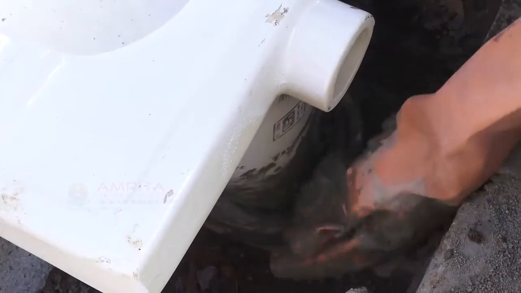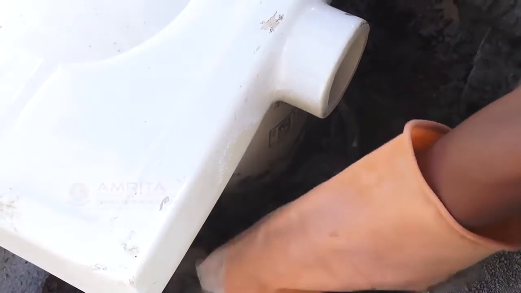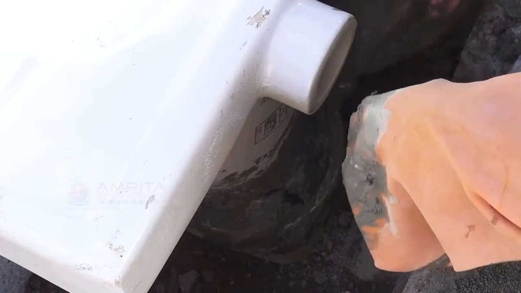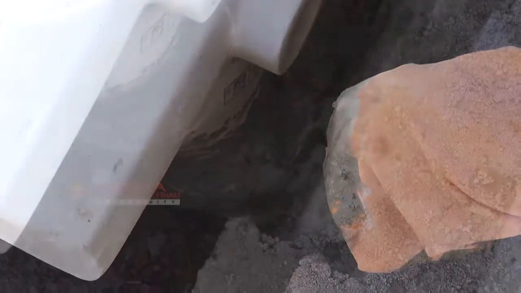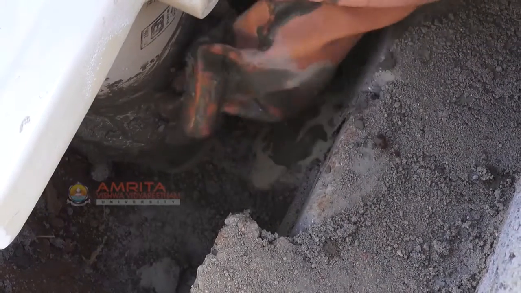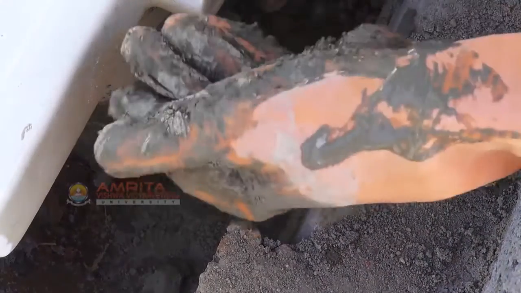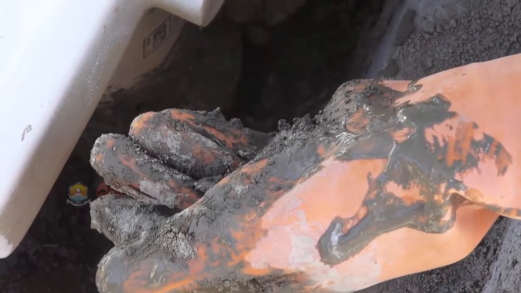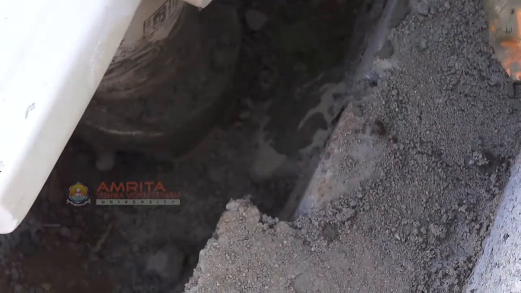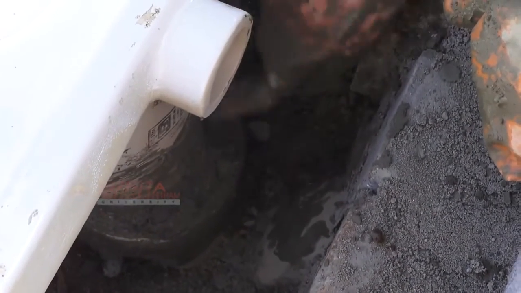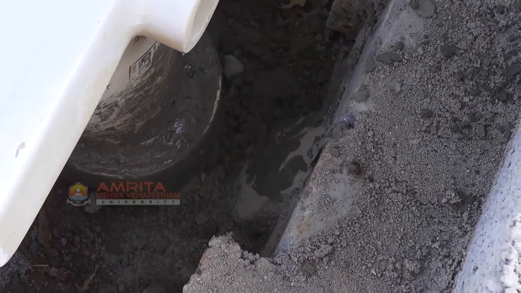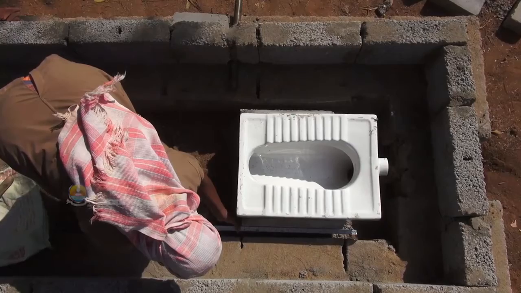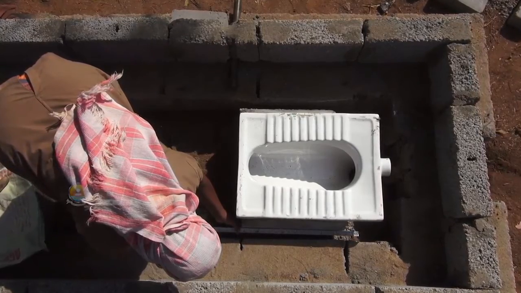Fill the area with cement grout. Also, add some cement powder on top of the cement grout. It is advisable to clean the inside of the toilet as there are chances for the cement grout to leak into the P-trap. You have now successfully positioned the toilet pan.